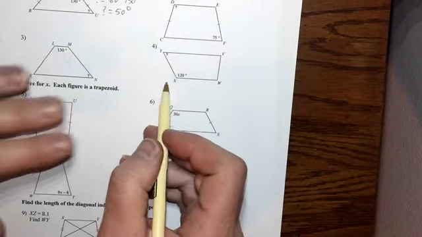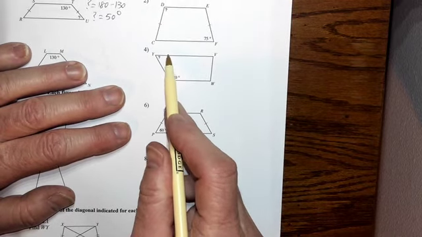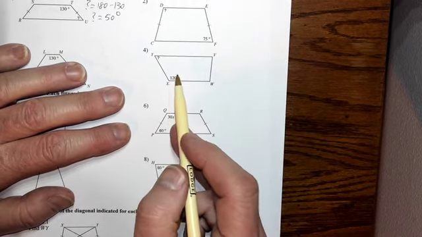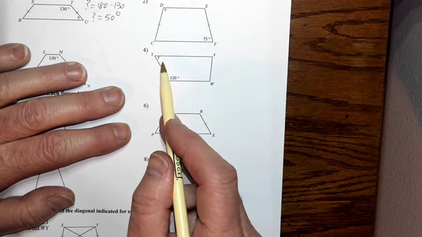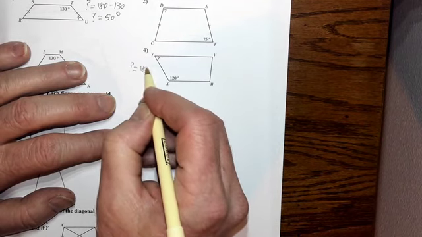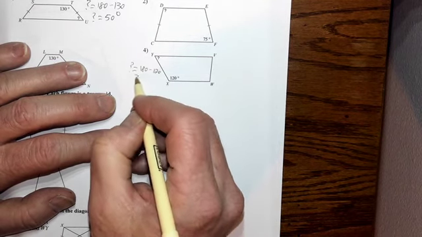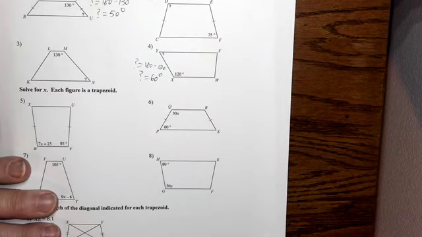Even if it's not isosceles like this, these two angles are still supplementary, not congruent, they're supplementary. So what I do is the question mark here would be 180 minus 120, or it would be equal to 60 degrees.